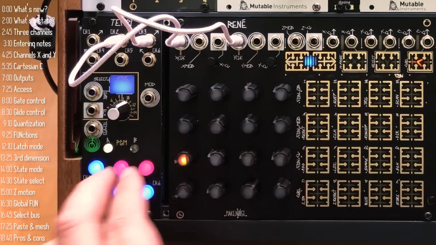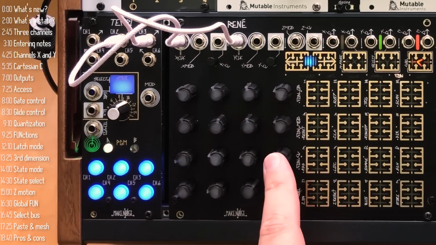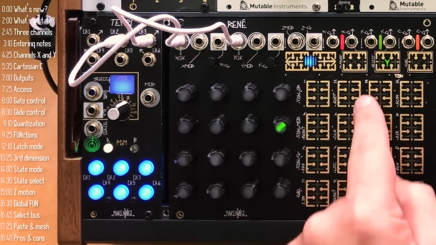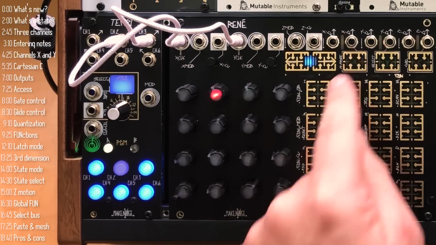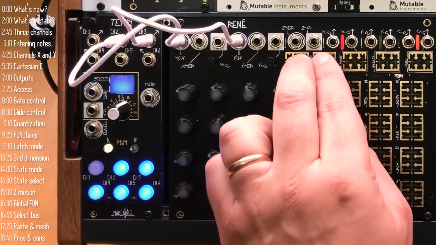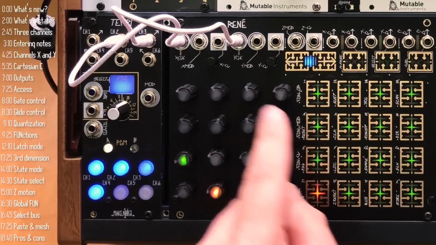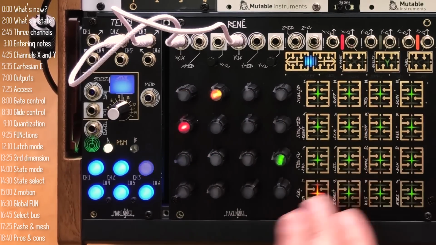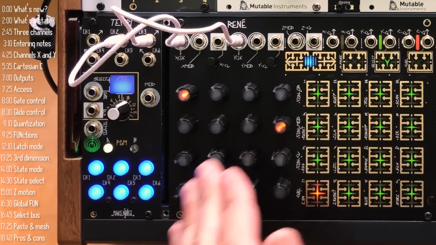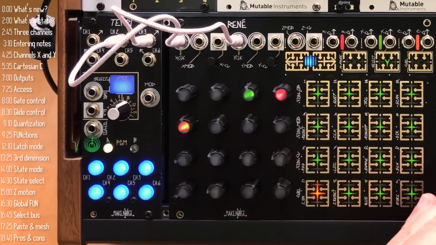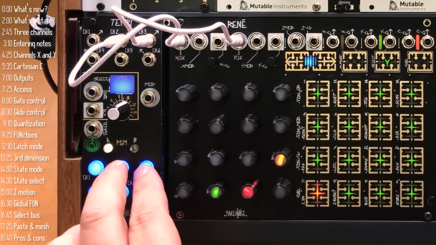So with these two clocks, basically we have channel C moving, but channels X and Y haven't turned off either, right? They're still doing their thing. And if I go into here, I can see all three motions together. This is state mode. We'll talk about this in a bit, but it's a really nice way to see what's going on across all three channels.